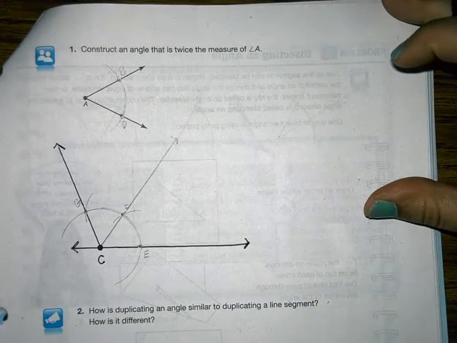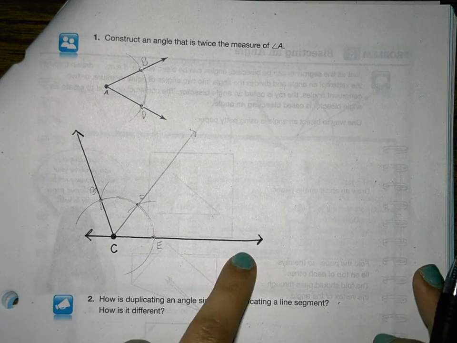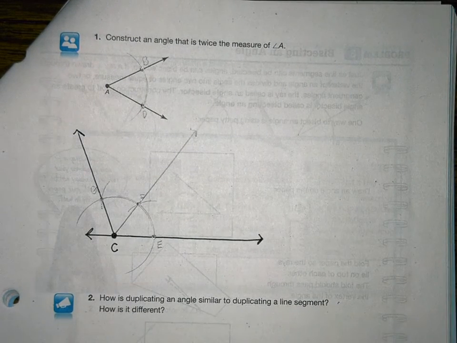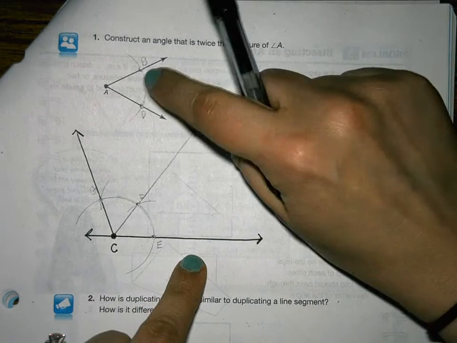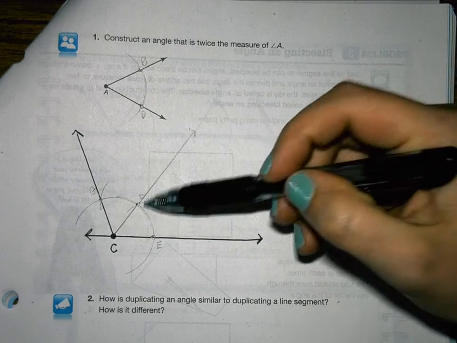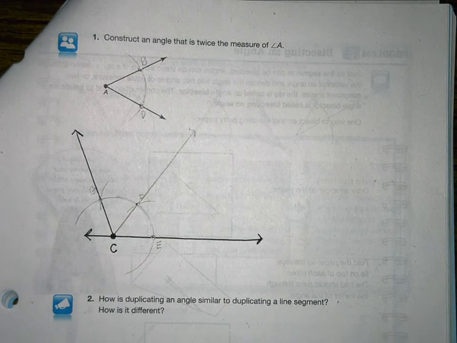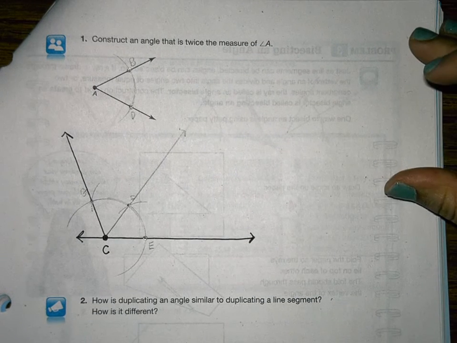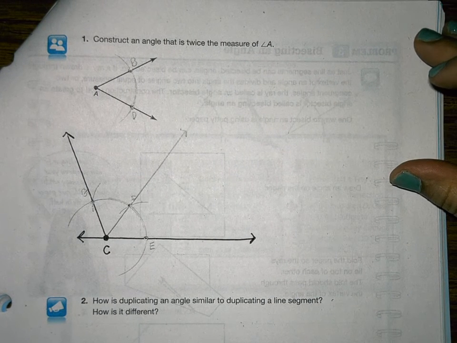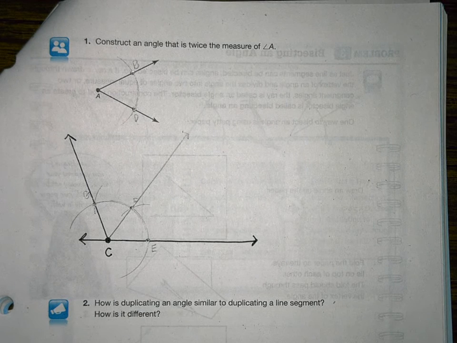And now the angle that I drew in pen, going from here to here, is the same as 2 of angle A. So here's my first angle A, and here's my second angle A. So putting them both together gives me an angle that is twice the size of angle A. And so that is constructing angles and translating angles.